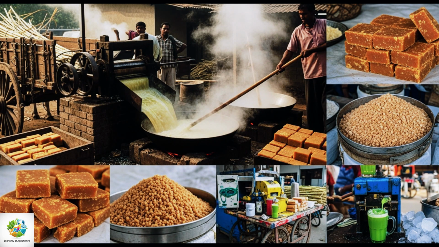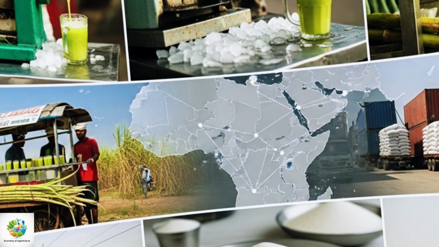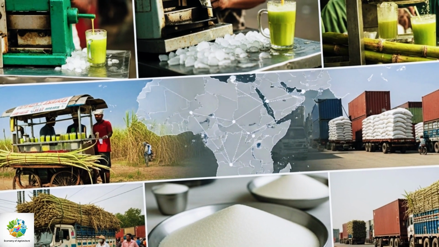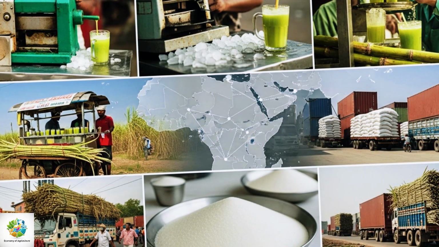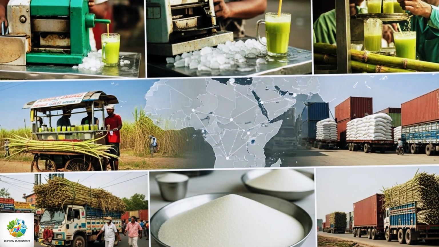Shakar and Kansari, slightly more refined forms of unrefined sugar, are also produced at smaller processing units and sold in local bazaars. Fresh juice. In cities and towns, vendors press fresh sugarcane juice on roadside stalls, especially in summer. This is a major informal economy involving millions of liters of juice sold daily.